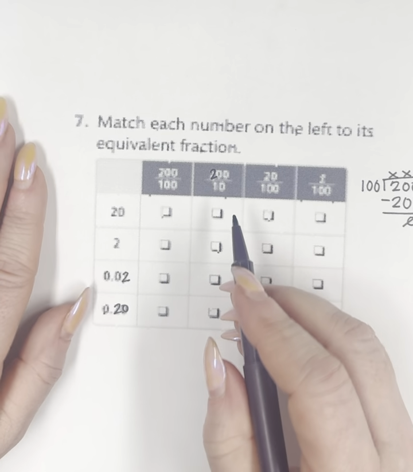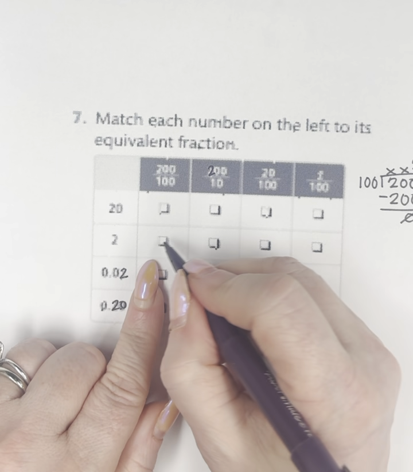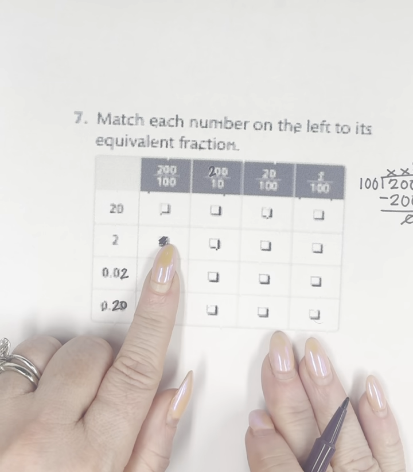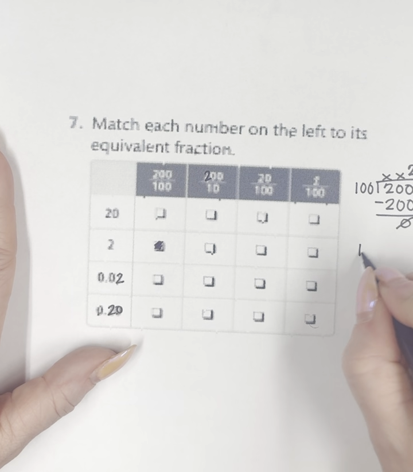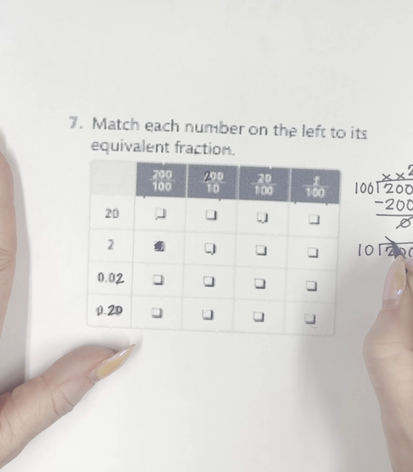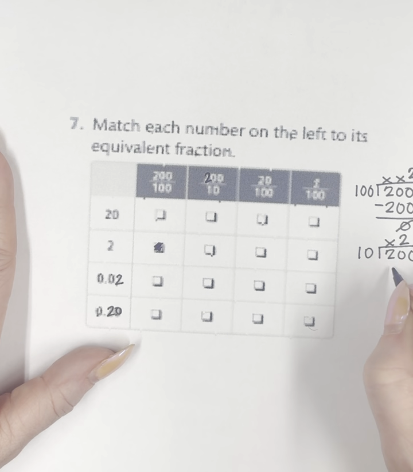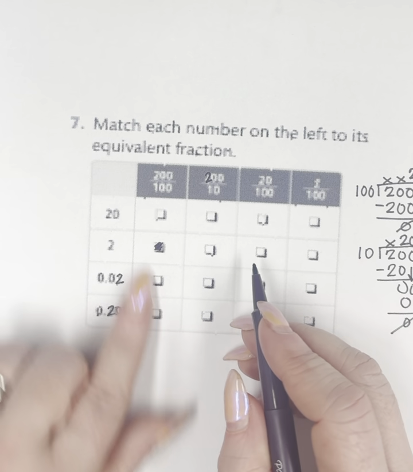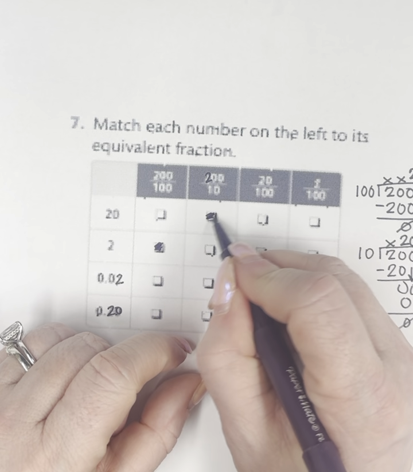So I go here, and I color in 2. Now, 200 divided by 10, I'm going to do that again. I can't go into 2, but I know 2 10s make 20. And anything times 0 is 0. So 0 times 10 is 0. So my answer is 20. So I look for the 20 and I color it in.